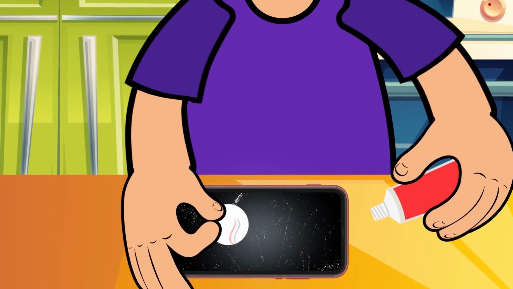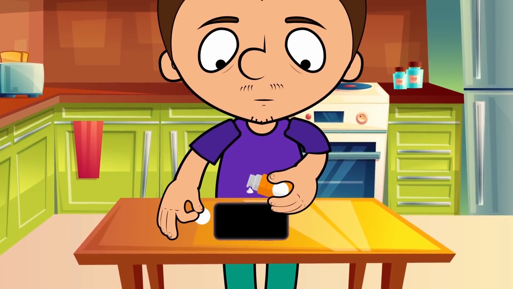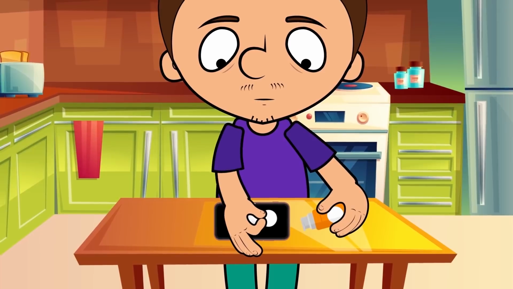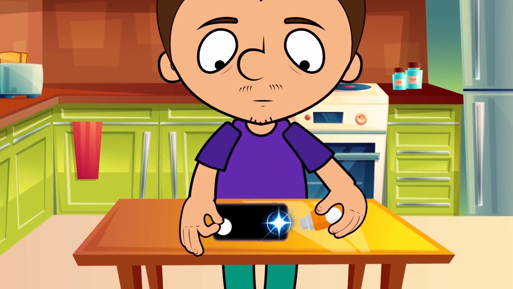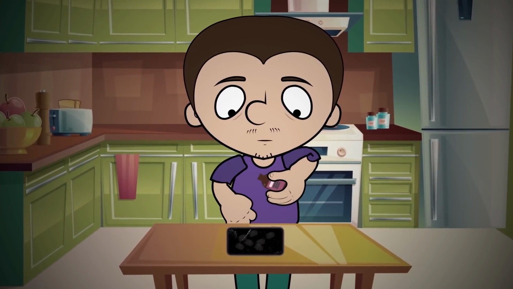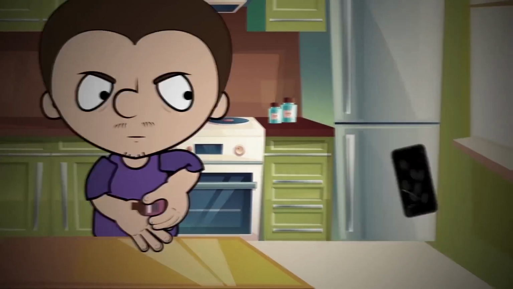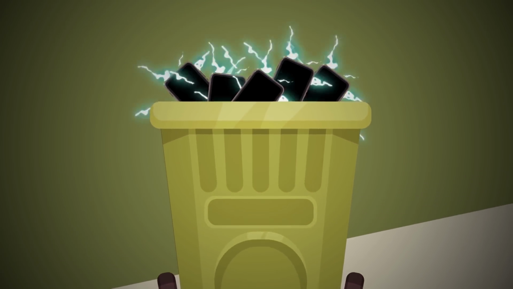Again, spread a small amount of toothpaste on the screen and then use a wet cloth to remove it. You can also clean your screen using shaving cream to make it more reflecting. This way, you can use it as a mirror. But don't forget to be careful while cleaning your phone and don't let any moisture get under the buttons, inside the speaker, or inside your phone.